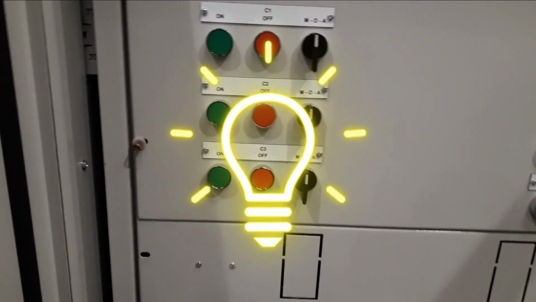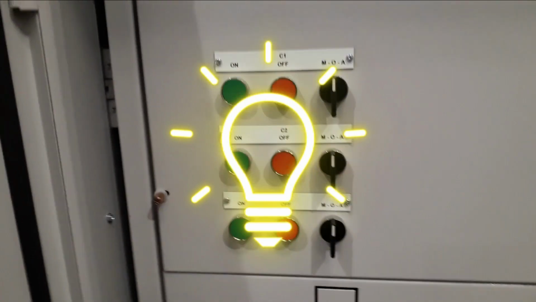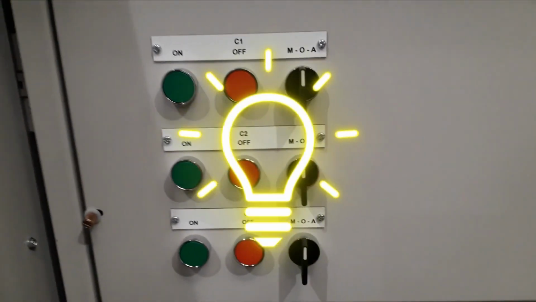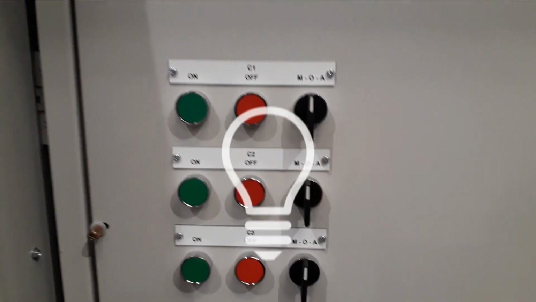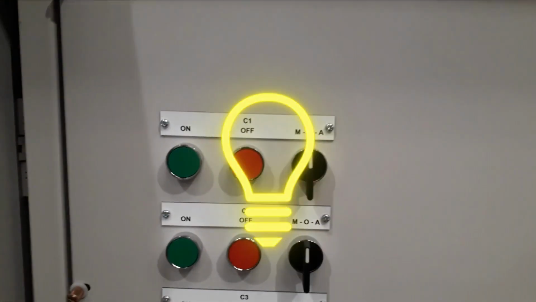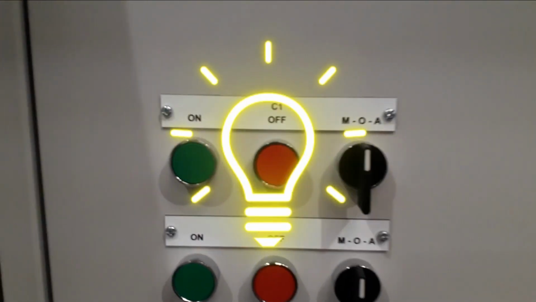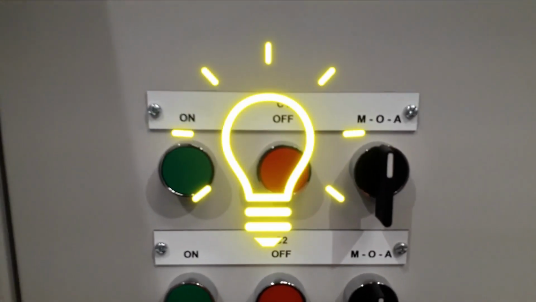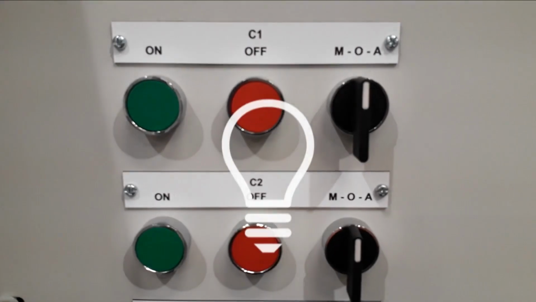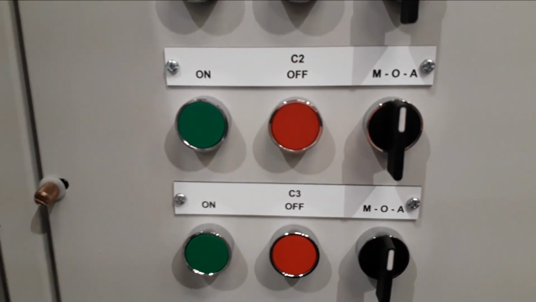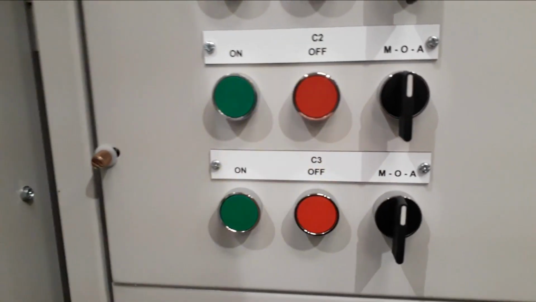Okay, as you saw earlier from our schematic diagram, you find C1, C2, C3, C4 and C5. Those are related to contactors. So here, this is the push button to switch the contactor on and off, and this is the selector switch. So each contactor has its own controls.